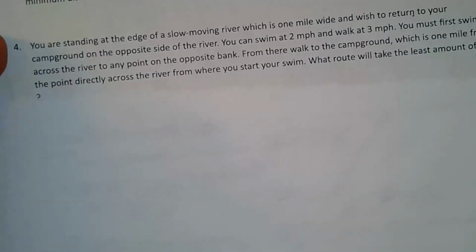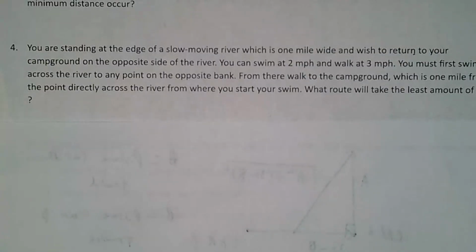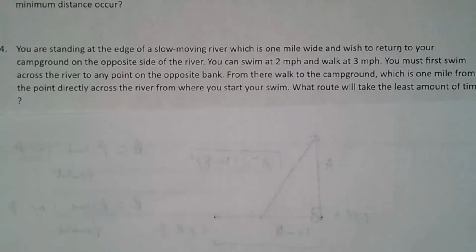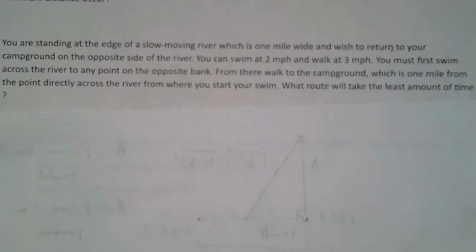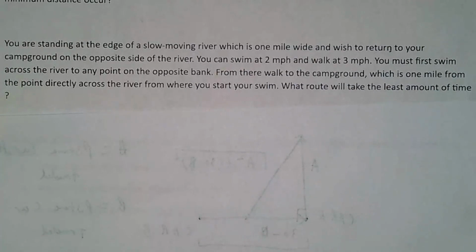Okay. Number 4. You are standing at the edge of a slow-moving river, which is 1 mile wide, and you wish to return to your campground on the opposite side of the river. You can swim at 2 miles per hour and walk at 3 miles per hour. You must first swim across the river to any point on the opposite bank. From there, walk to the campground, which is 1 mile from the point directly across the river from where you start your swim. What route will take the least amount of time?